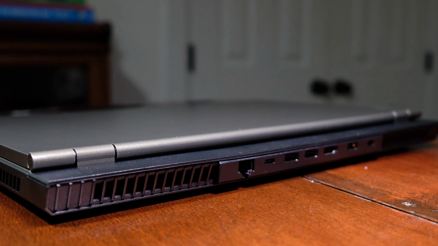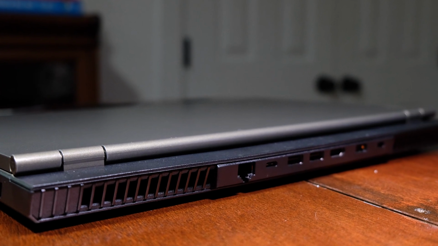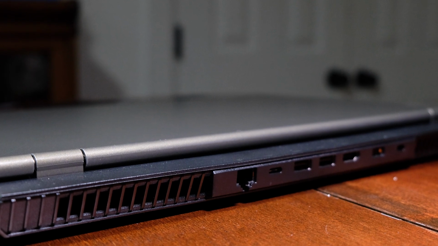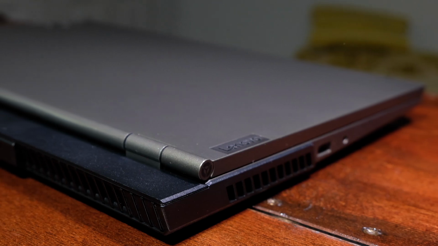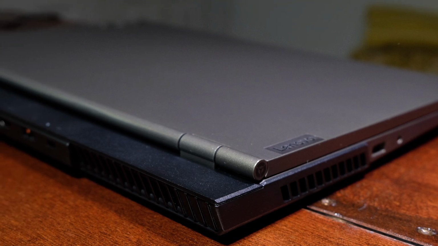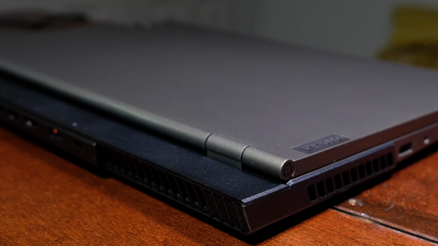If you're someone that likes to be on the go, then weight and battery life are important to you. Take note that the Lenovo Legion 5 comes in at 5.1 pounds and at a thickness of 0.93 inches thick. The battery is 57.5 watt hours, giving you 5 to 6 hours of web browsing battery life and 3 to 4 hours for design and video editing battery life.